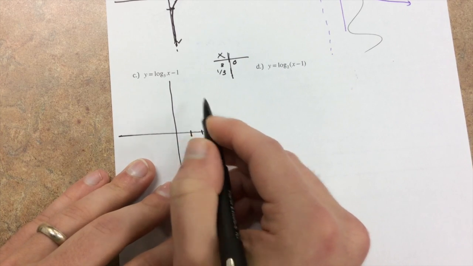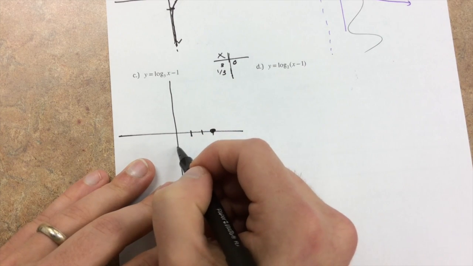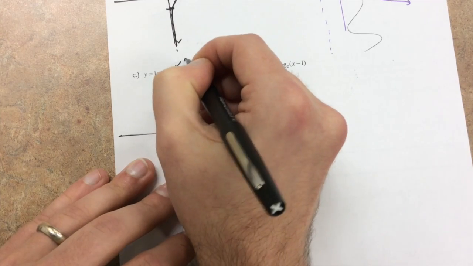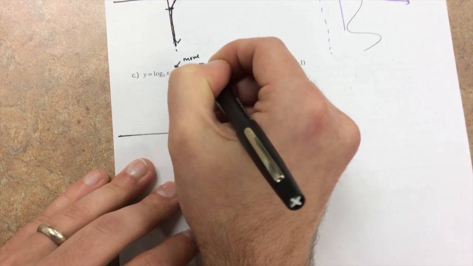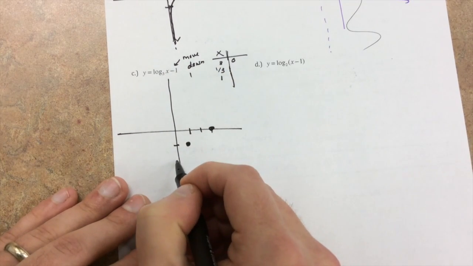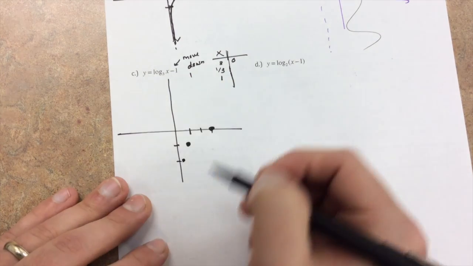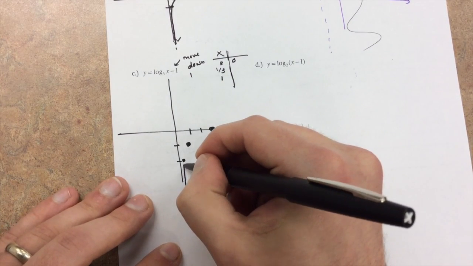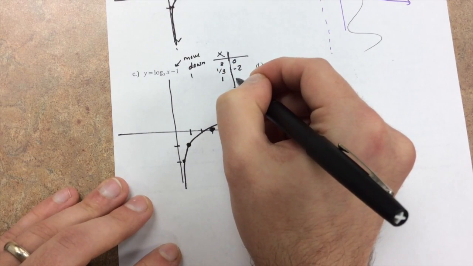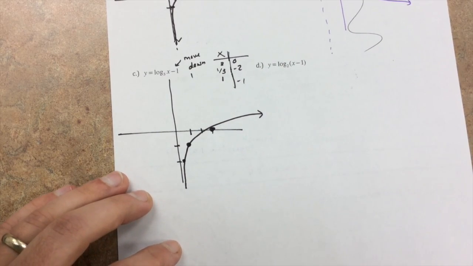If I plug in 1, I get 0 minus 1, which is negative 1. This is moving down 1. And if I plug in 1/3, I get negative 2, because I get negative 1 minus 1. So our graph, sorry, this is negative 2. This is negative 1. Did not do those in order, and I apologize.